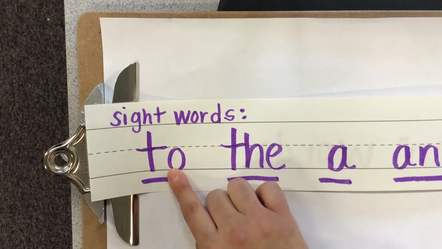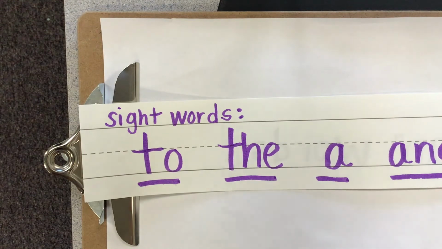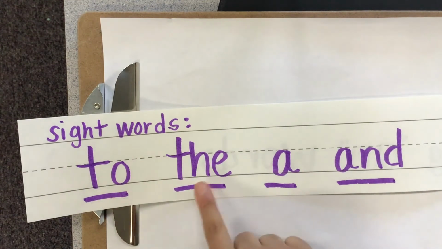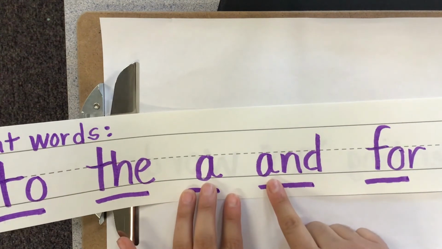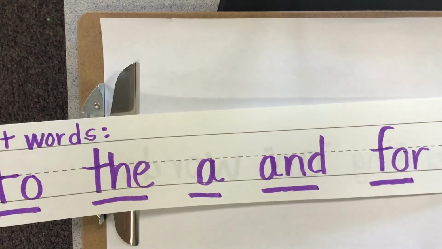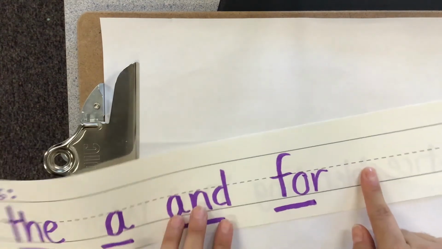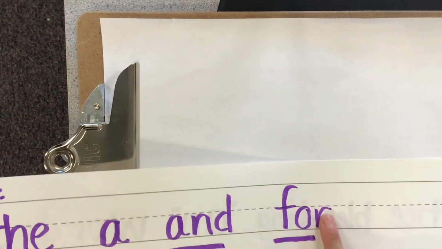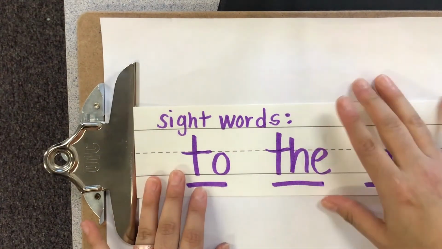Now this time let's go back and practice it again. And let's clap for every letter we see. Ready? Let's spell it. And let's clap. T-O. Ready? Now the. T-H-E. The. A. And. A-N-D. And. For. F-O-R. For. Good job.